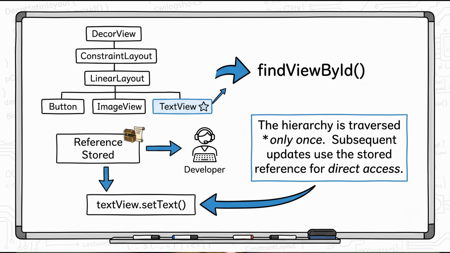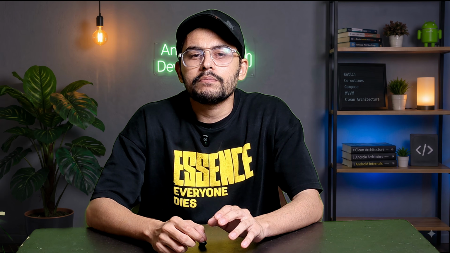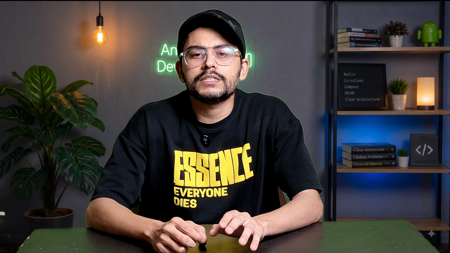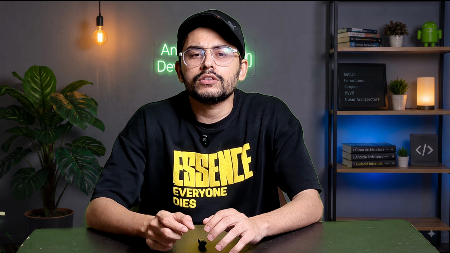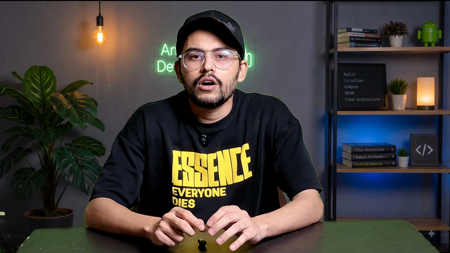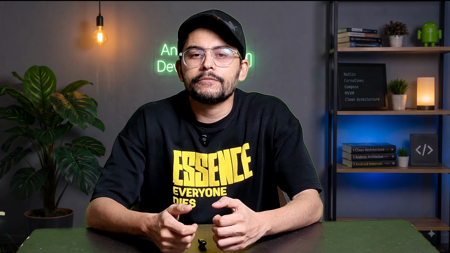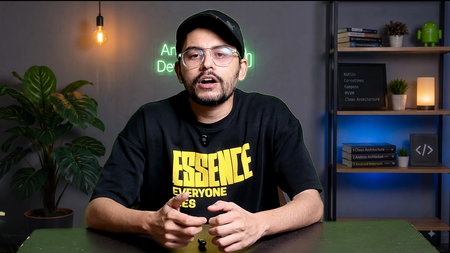Once it finds the view, it returns a direct object reference that points to the view in memory. From that point onwards, whenever you interact with that view, for example by changing its text, visibility, or background color, Android doesn't perform another hierarchy traversal. All those operations happen directly through the stored object reference, making them fast and efficient.